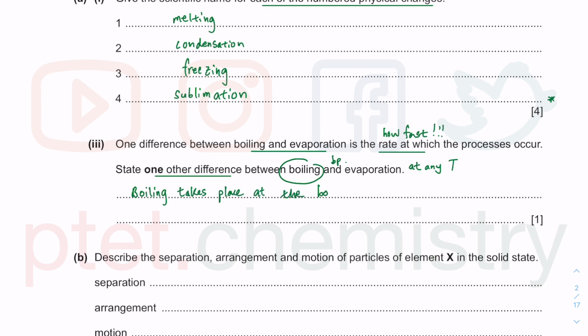At the boiling point, as you know from the heating curve, the temperature remains constant while it goes from liquid to gas. You're overcoming intermolecular forces if they are simple covalent molecules, okay? And then evaporation can take place at any temperature.